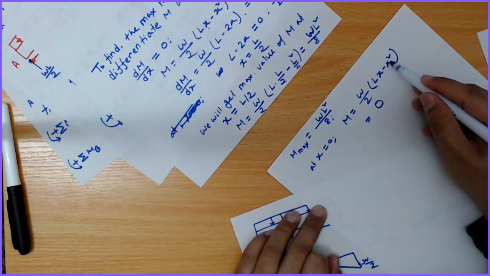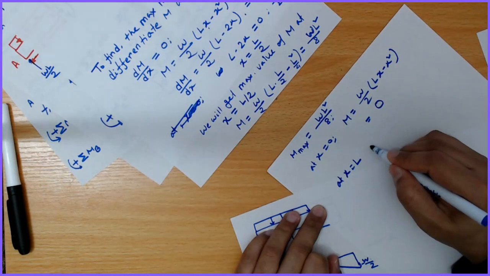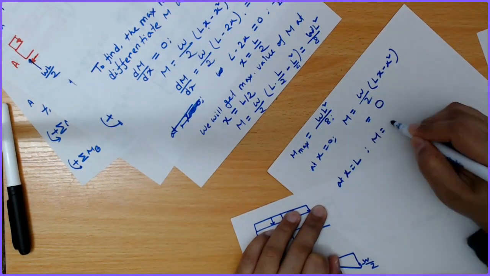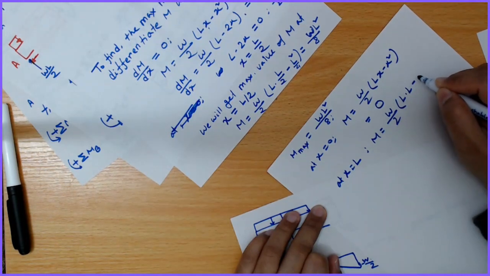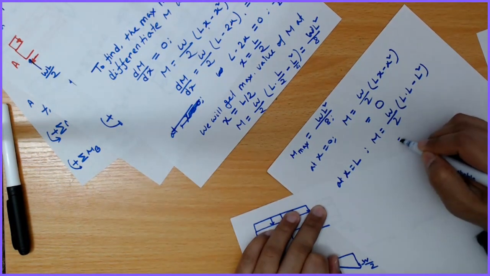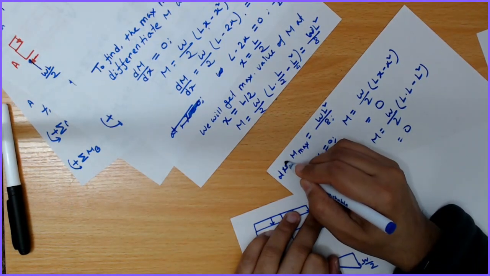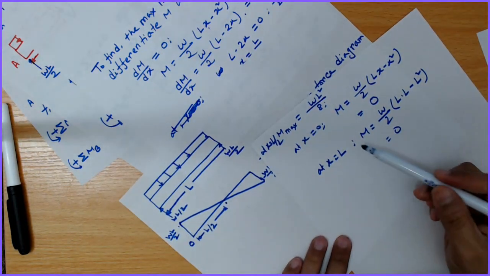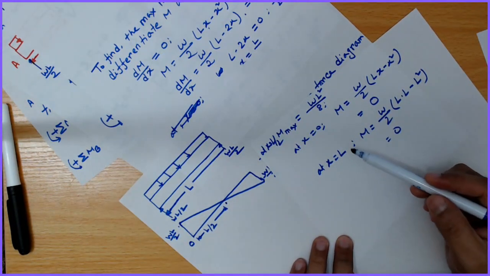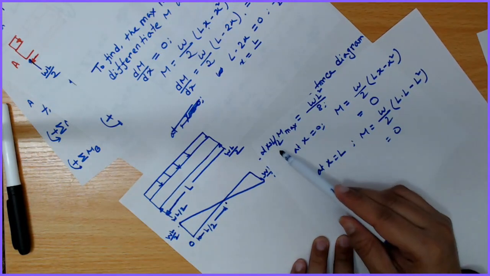At x is equal to L, M is equal to w by 2 times L square minus L square. It is also 0. This is at x is equal to L by 2. So we got the three values of M at three different points of x: x is equal to L, x is equal to 0, and x is equal to L by 2.